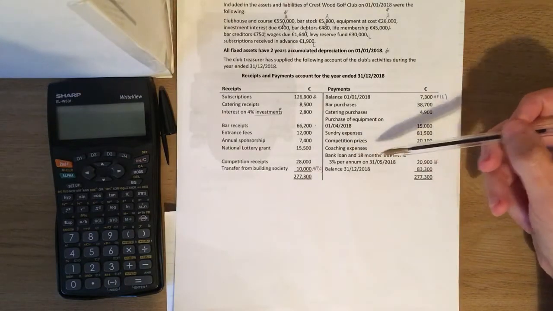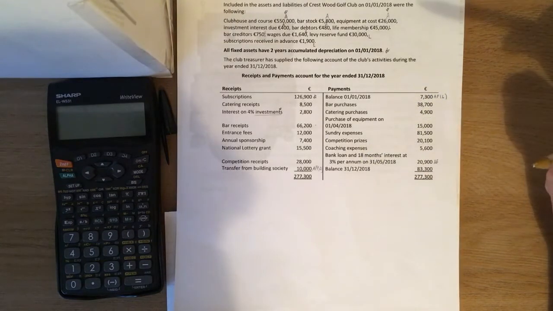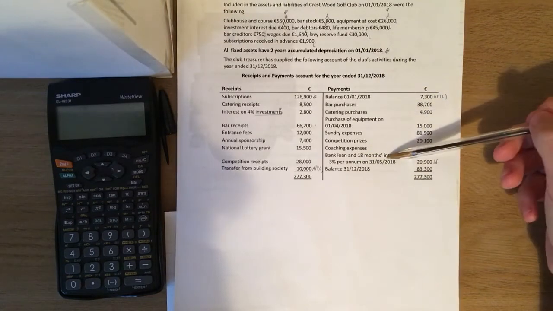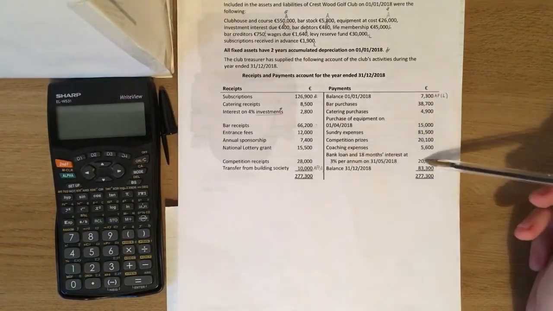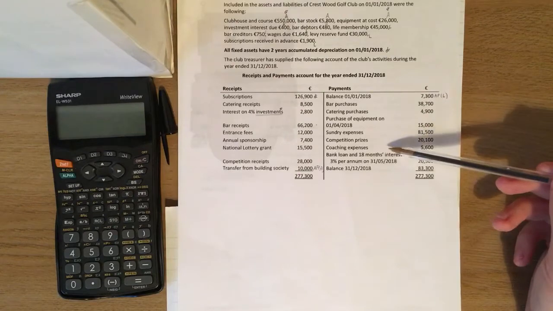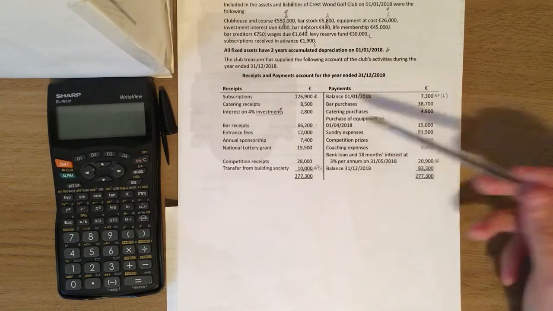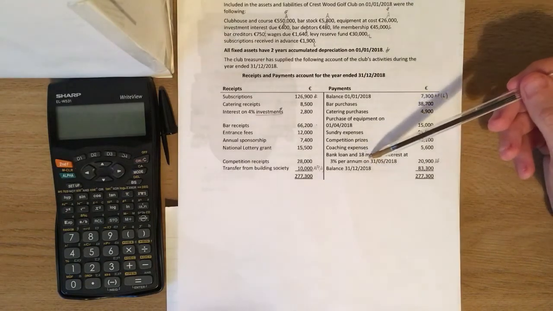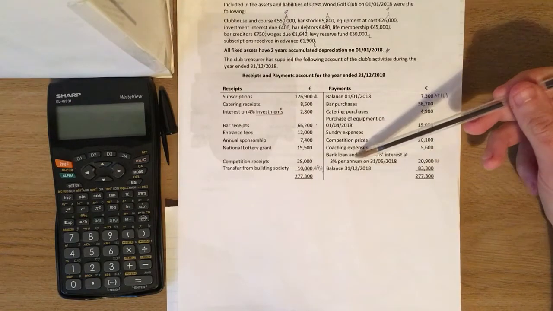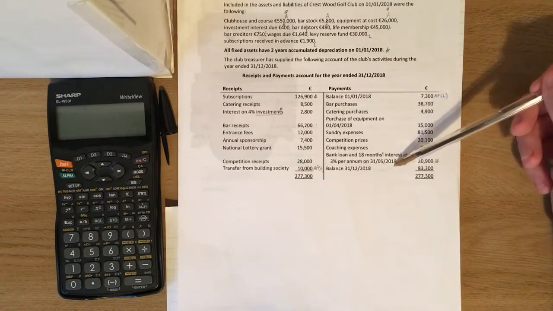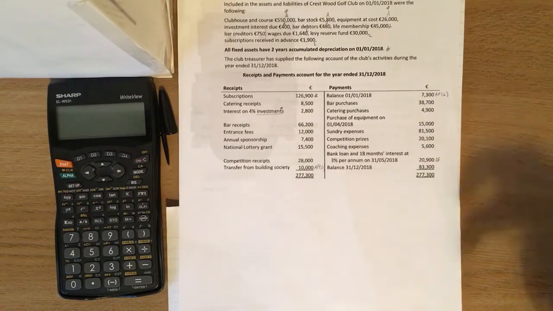Bank loan on 18 months interest at 3% per annum on the 31st of May 18. Yes. Okay. So the loan interest part. That payment of 20,900 suggests we paid off a good bit of bank loan, and then 18 months interest on the 31st of May. So I have to adjust this for the accumulated fund as well. Including this 20,900, 18 months interest, and 5 months of that is for 2018. So I need to take 5 months of that in.